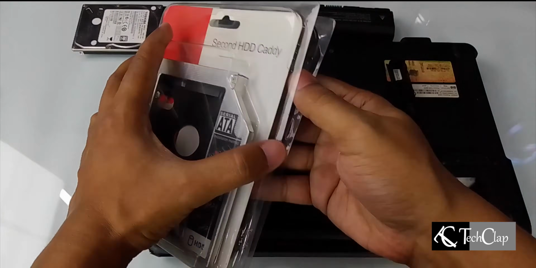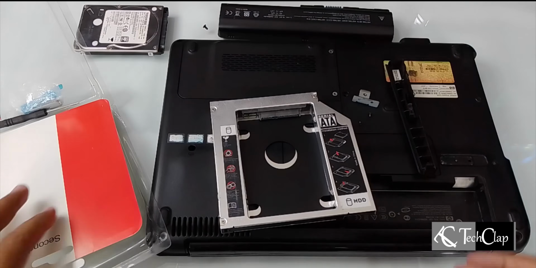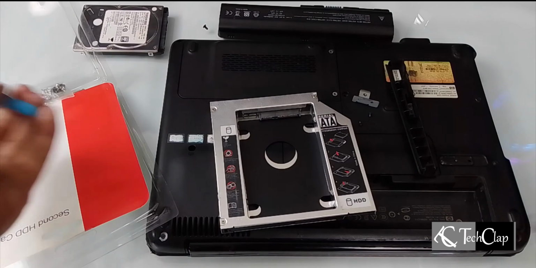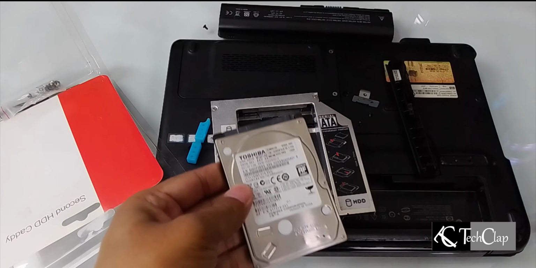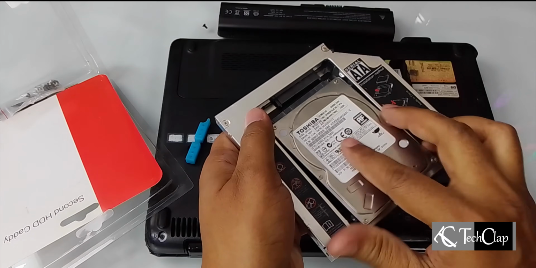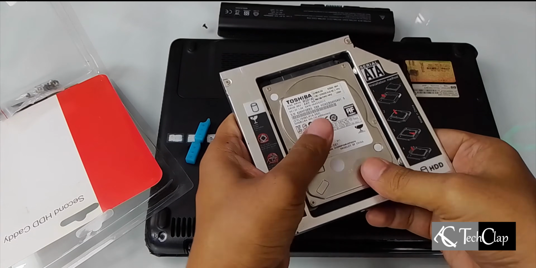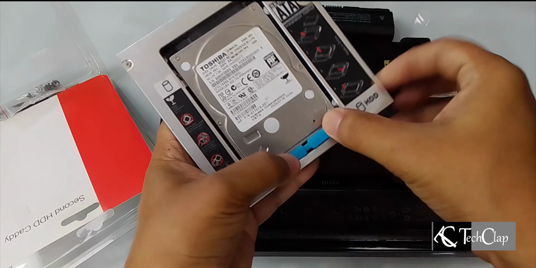Let's unbox this Caddy. It has some screws and a screwdriver inside. Now we are going to install our 2.5-inch hard drive, which is from Toshiba, and it's a 320 GB hard drive. I got it from an old laptop which I am not using right now, and you have to use this rubber to secure it inside the Caddy.